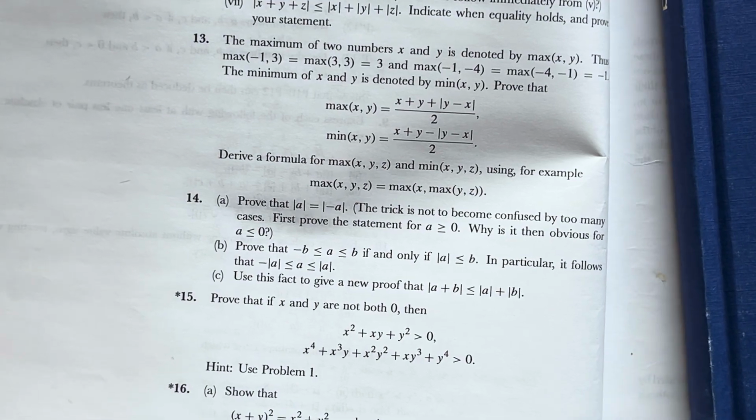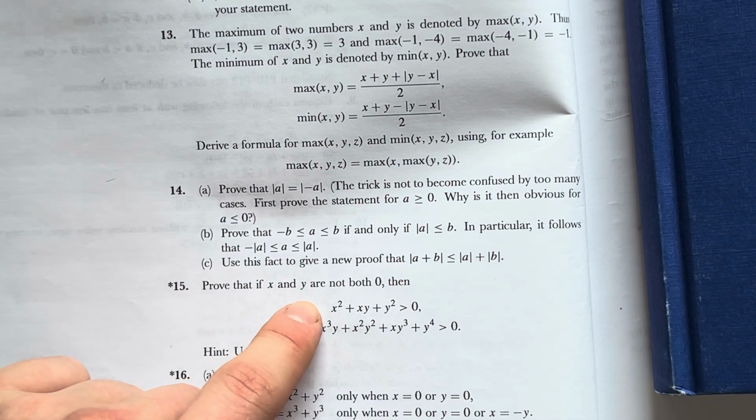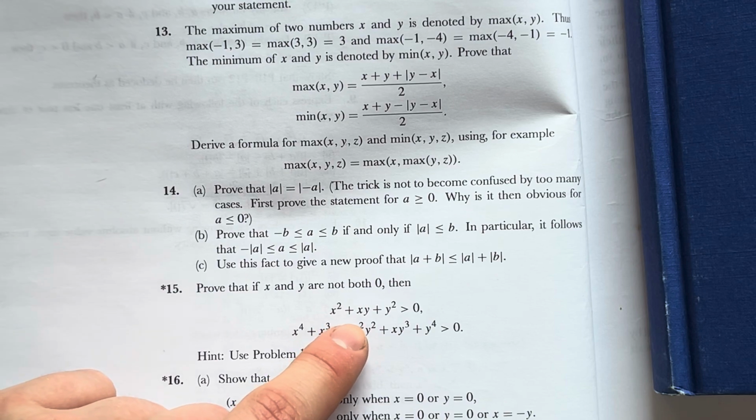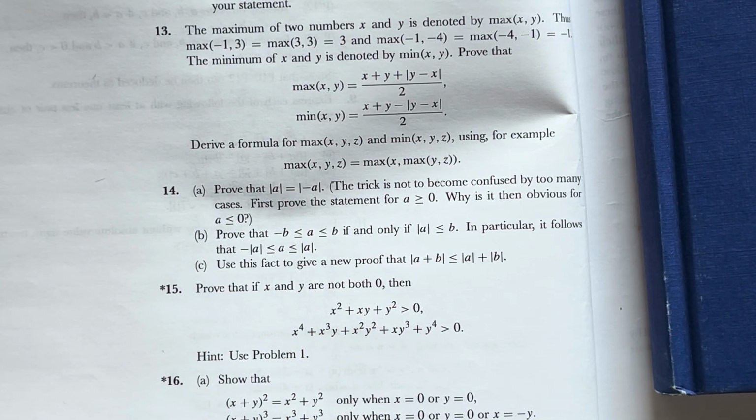Okay, then number 15. Prove that if x and y are not both 0, then x squared plus xy plus y squared is greater than 0.